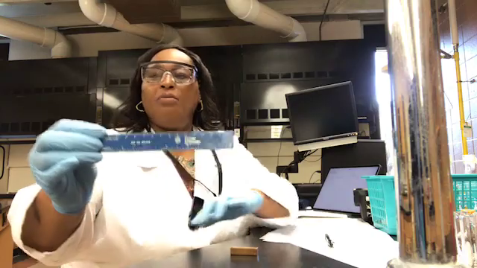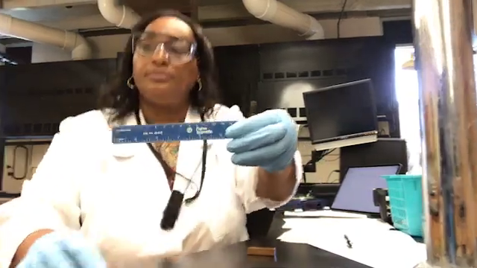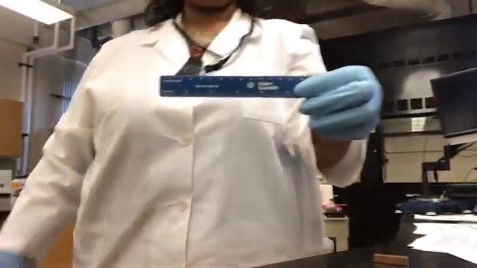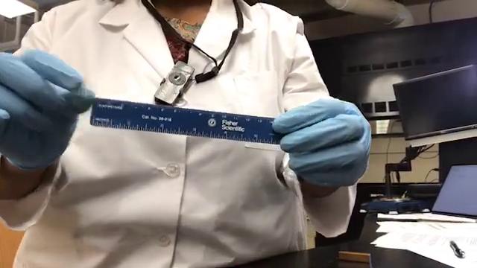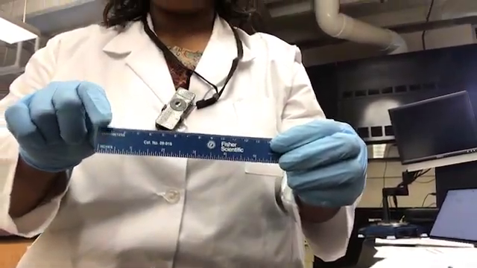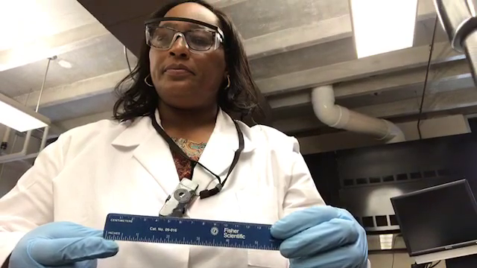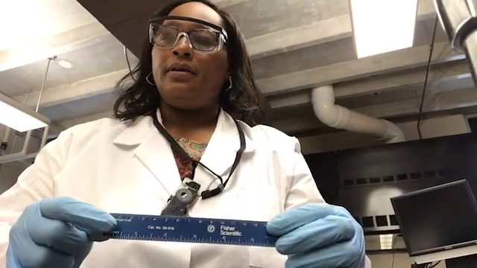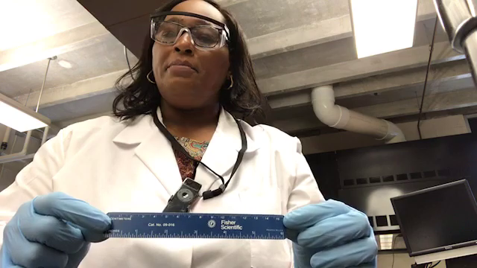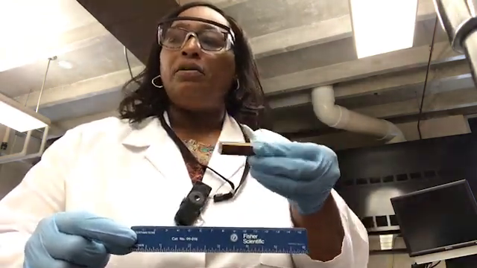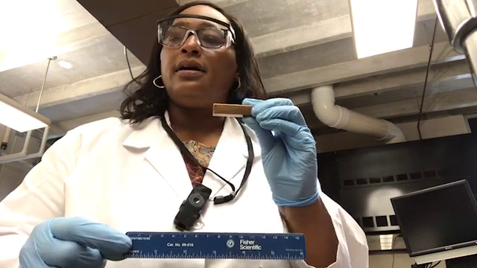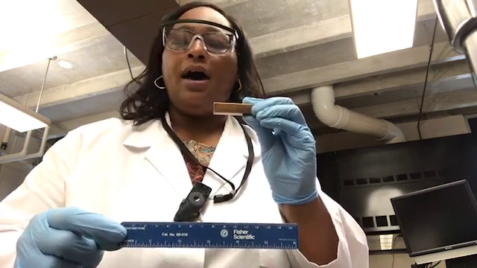So we have our ruler here, and we notice that the ruler has centimeters on the top and inches on the bottom. And so we're going to measure this metal block. This is a copper metal block.